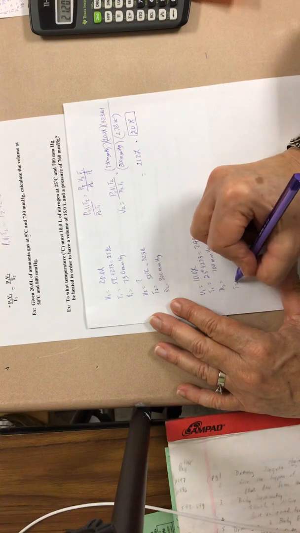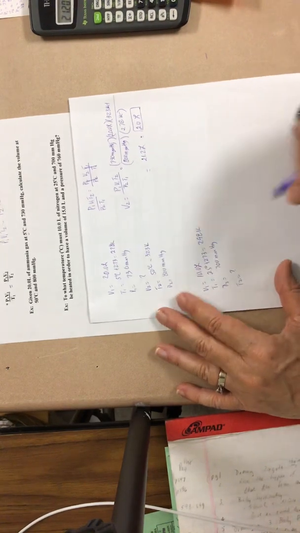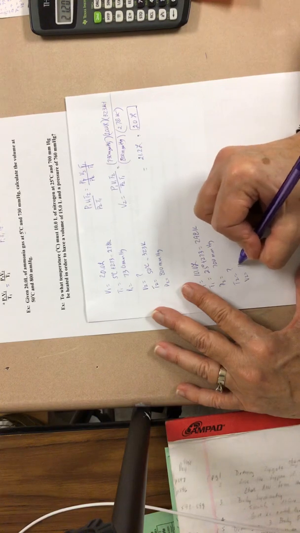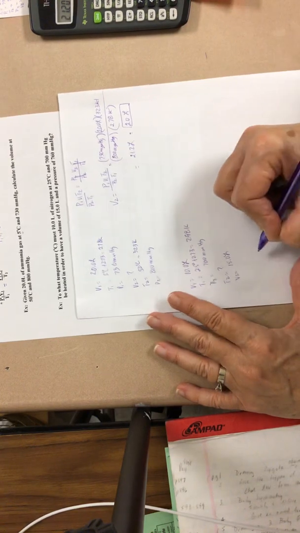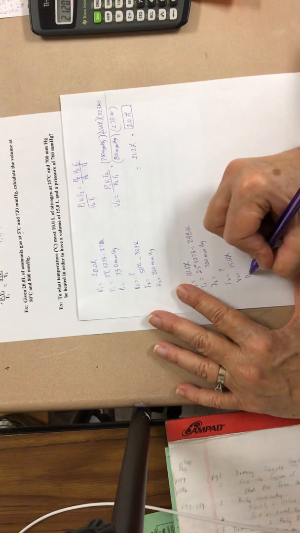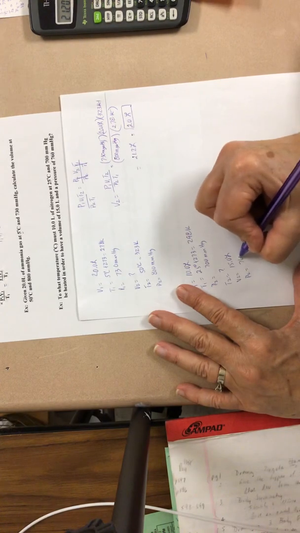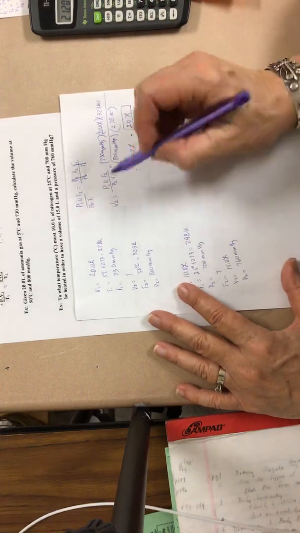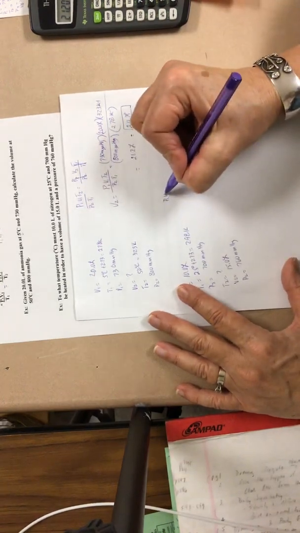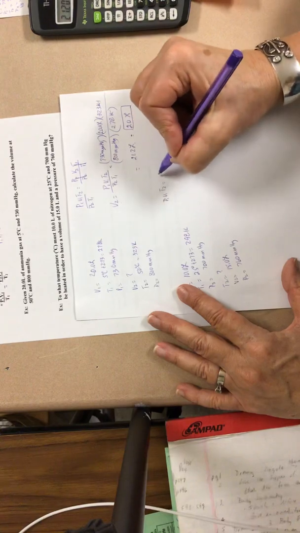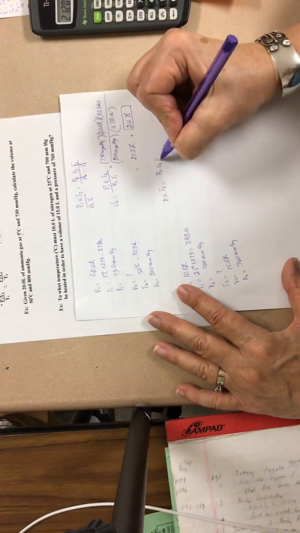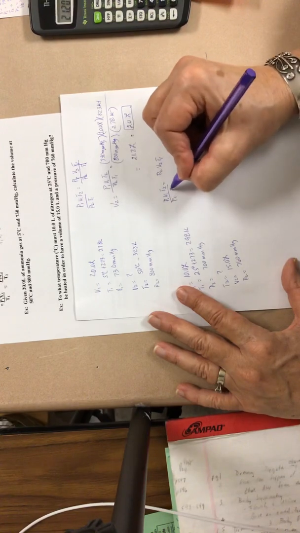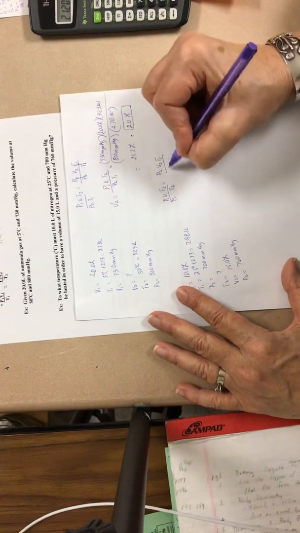We want to know our new temp, that's your question mark. And our new volume is going to be 15.0 liters. And our new pressure is 760 millimeters of mercury. Okay, so we want T2 this time. So if we have P1 V1 T2 is equal to P2 V2 T1, and we want to solve for T2, we're going to divide both sides by P1 V1.